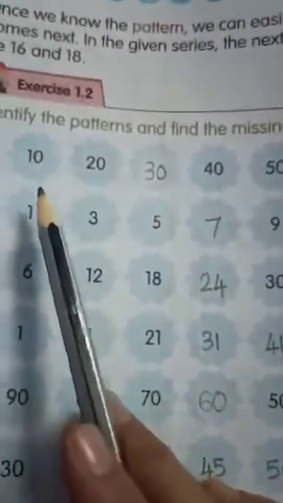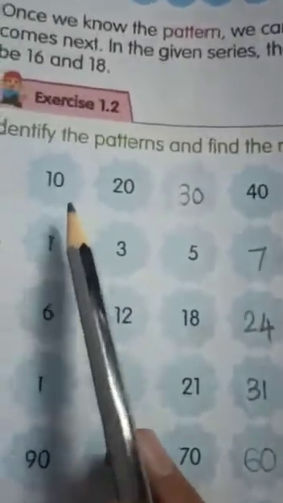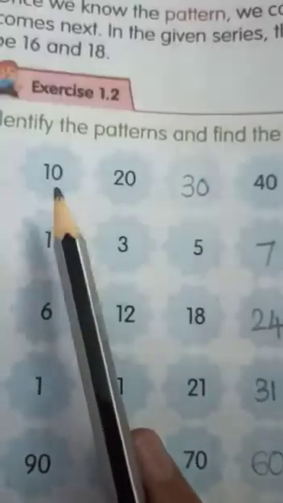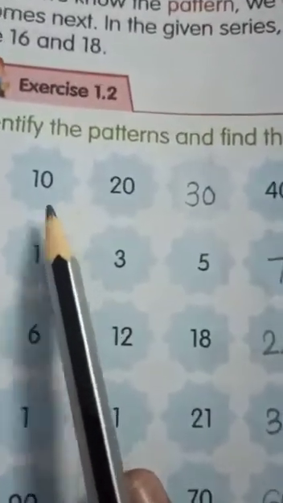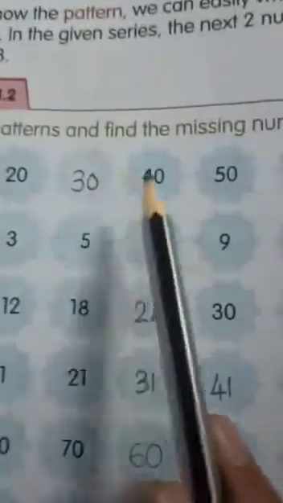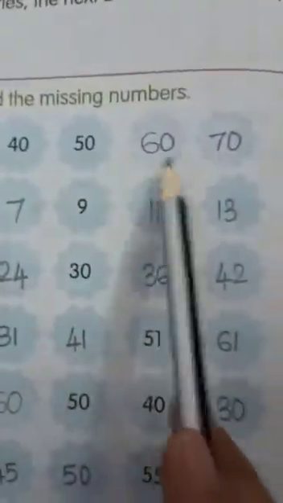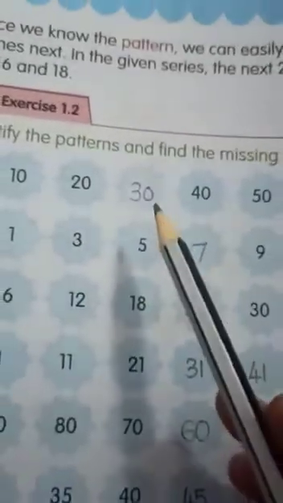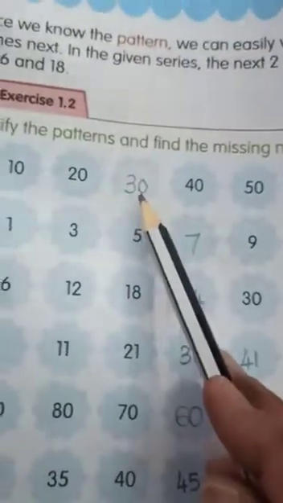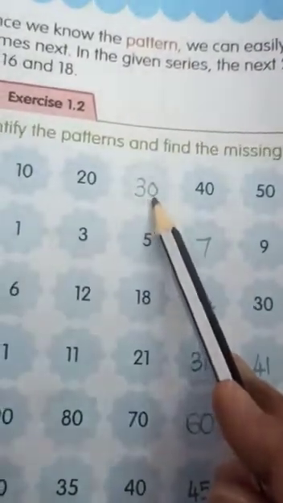Similarly, here we have some patterns. We have to identify them and we have to complete them. See, this is the pattern skip counting of 10, 10, 20, 30, 40, 50, 60, 70. You have to fill these missing numbers.